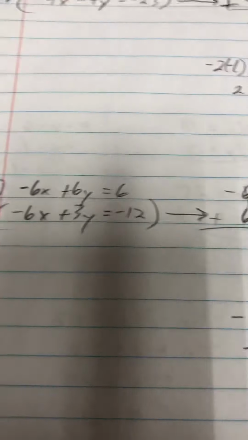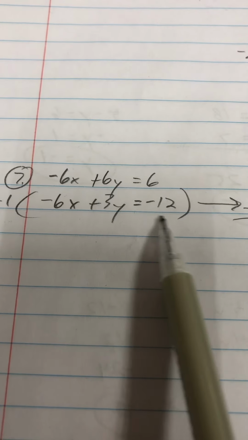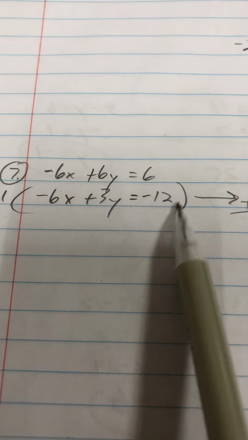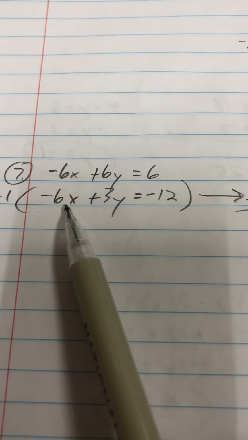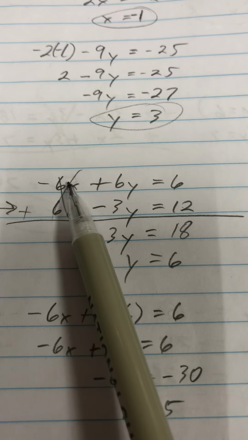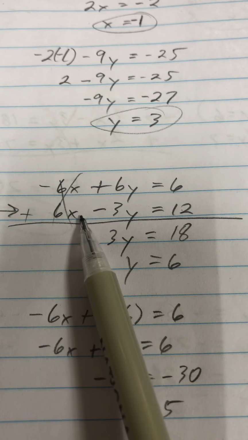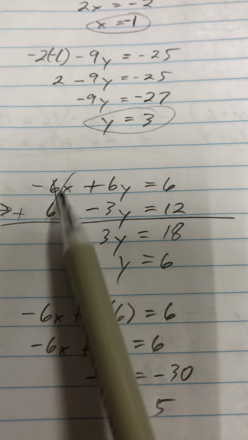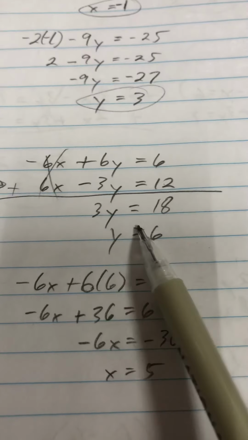For number 7, I manipulate the second equation by multiplying all the terms by -1. This is going to help me get rid of the x value. Notice when I do that, I get -6x and a plus 6x, so these cancel out. So then I'm solving for my y.